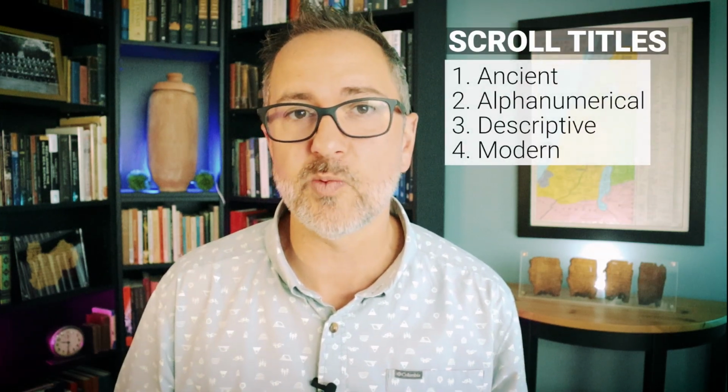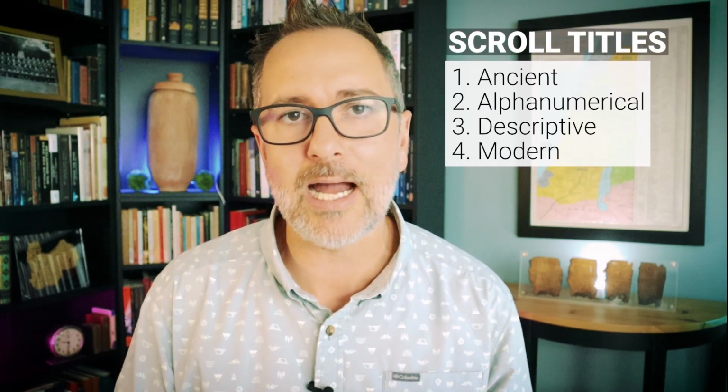Before we dive in, it's important to know that a given Dead Sea Scroll can have up to 4 different titles or identifiers. First, we have ancient titles, which are rarely but sometimes included actually on the ancient manuscript. Second, and most common, we have an alphanumeric archival number system. Third, some texts might have a descriptive name that's applied to them. And fourth, some texts also have modern scholarly designations. These are mostly for texts that we didn't know about before and have titles applied to them. Now let's break down some examples of all of these titles and see some scrolls in the process.